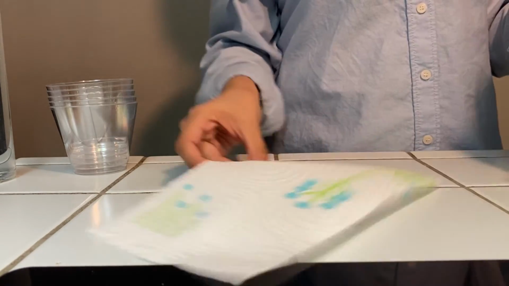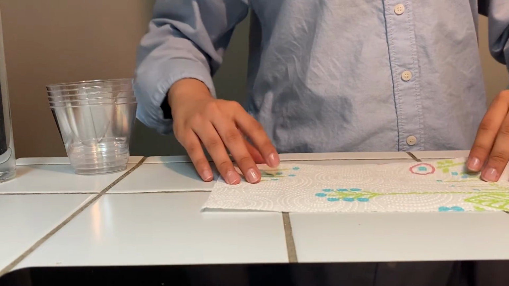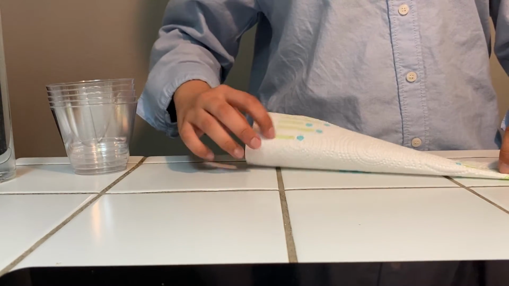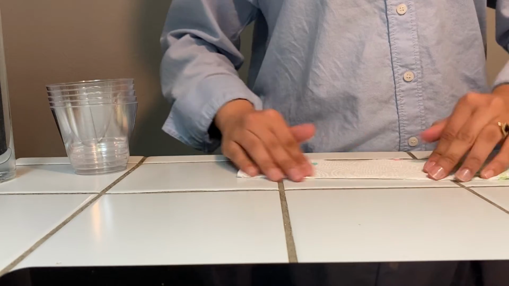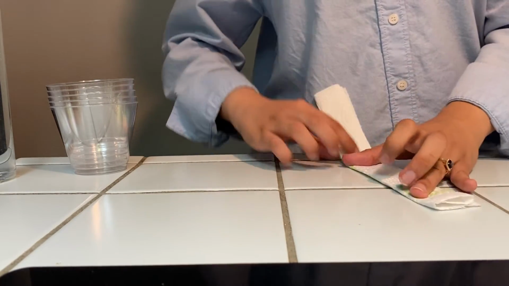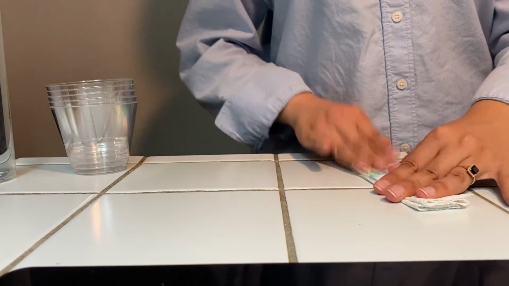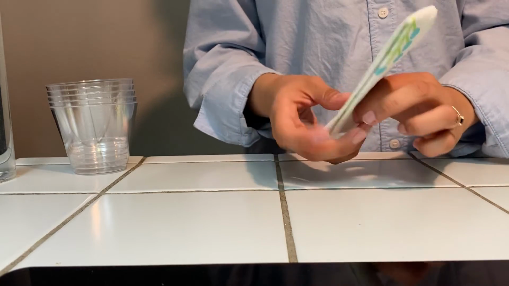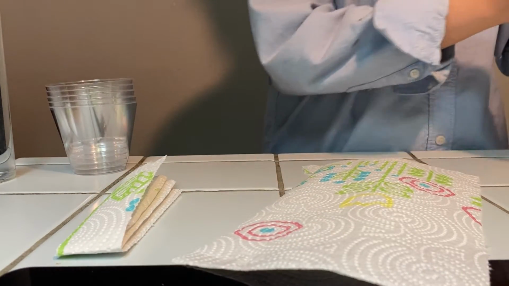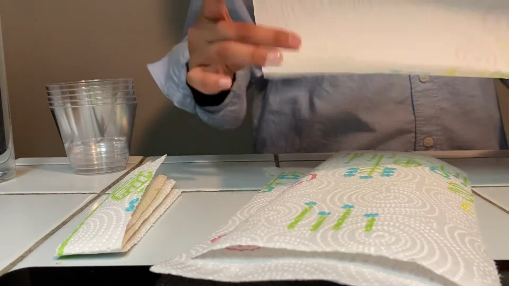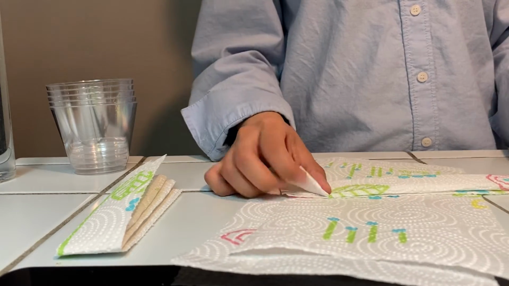Tear out some paper towel and fold them up like this. Apply the same technique to about 3 more, because you need 4 of them total for 5 cups.